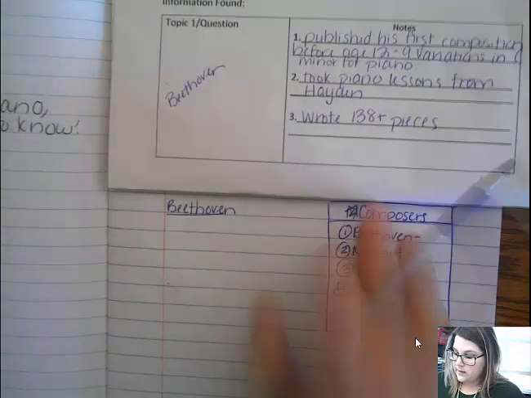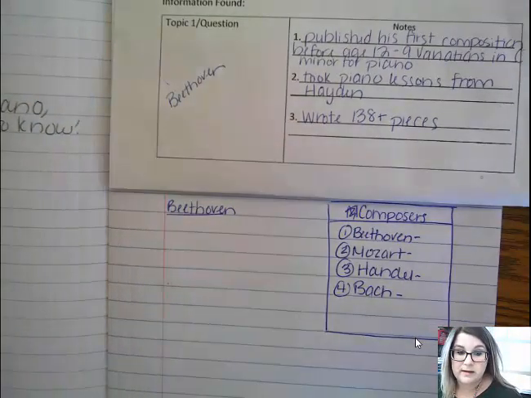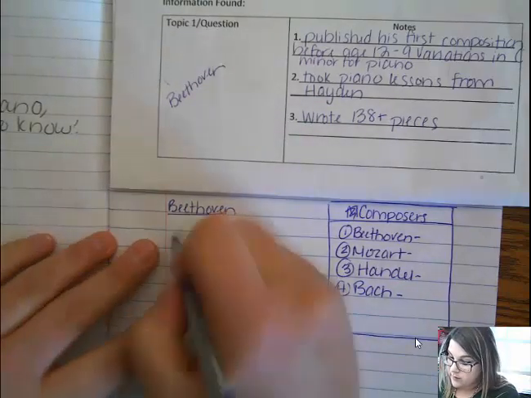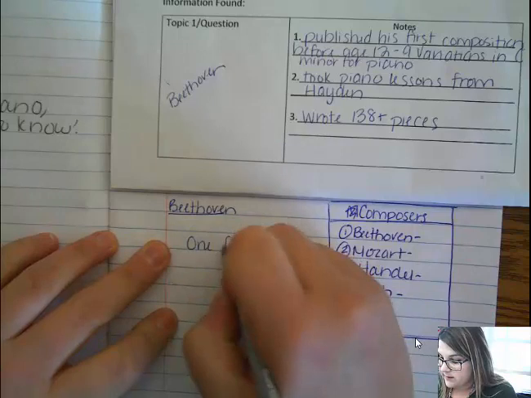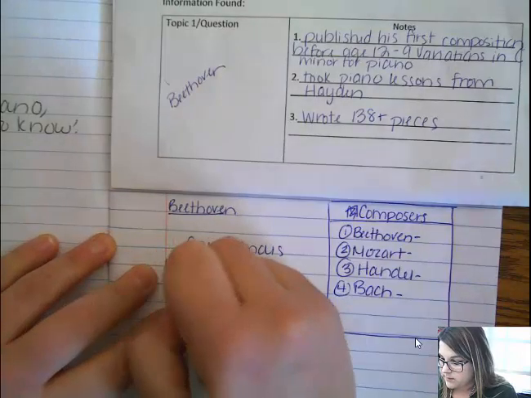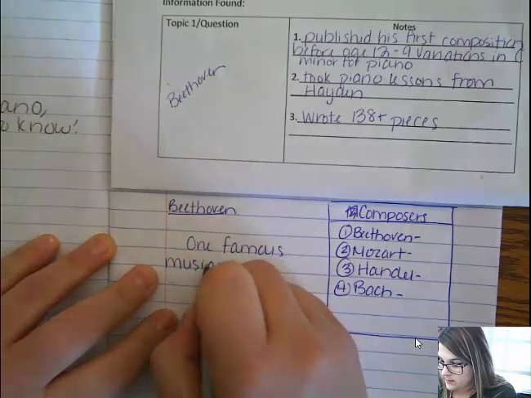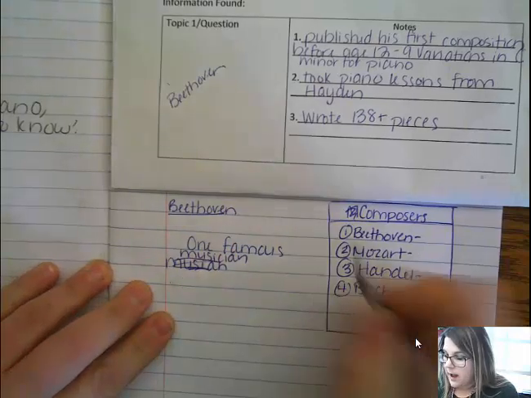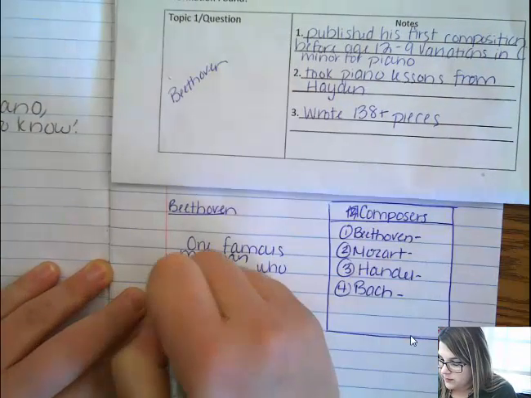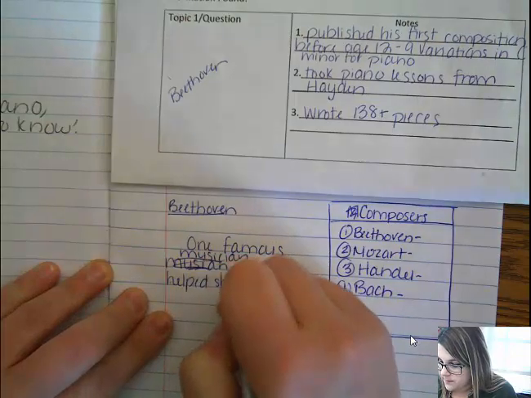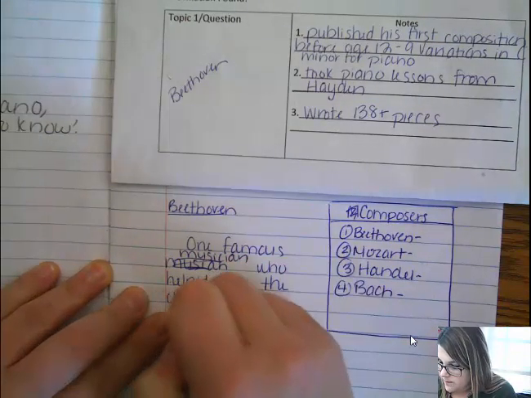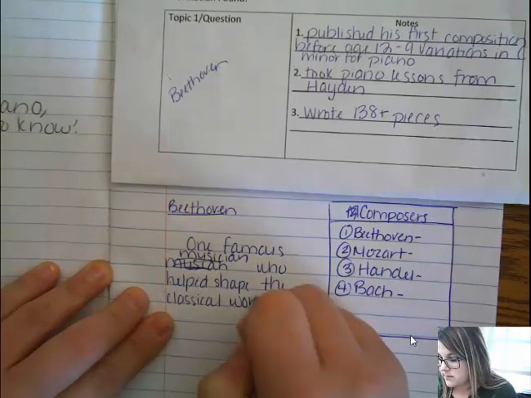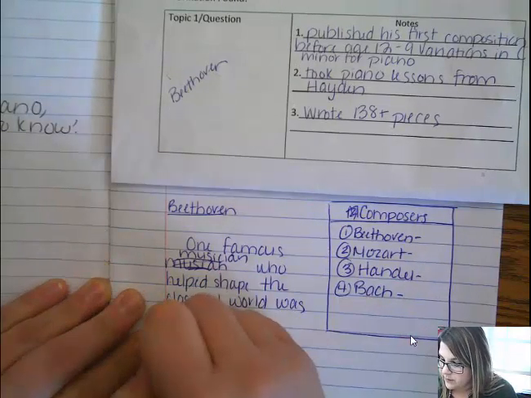So I'm going to turn these into writing. So here's my subheading, Beethoven. So I'm going to have a topic sentence because I know I need to talk about my main idea. So I'm going to start with one famous musician. Spelling it wrong. Musician. Notice I just crossed it out and kept going. And I'm going to connect this back to my introduction. So I'm going to say one famous musician who helped shape the classical world was Beethoven.